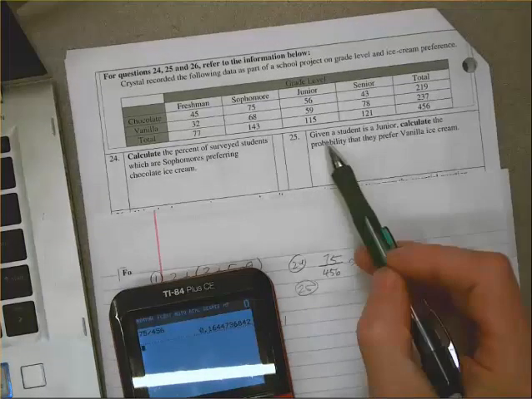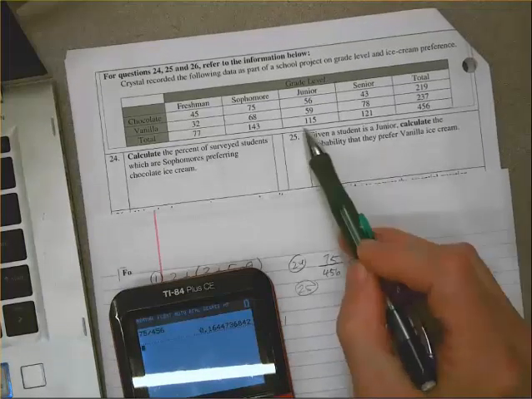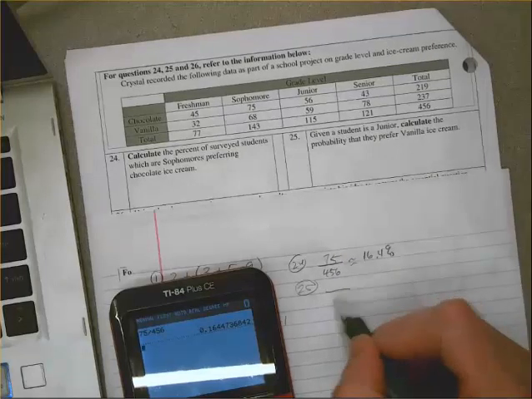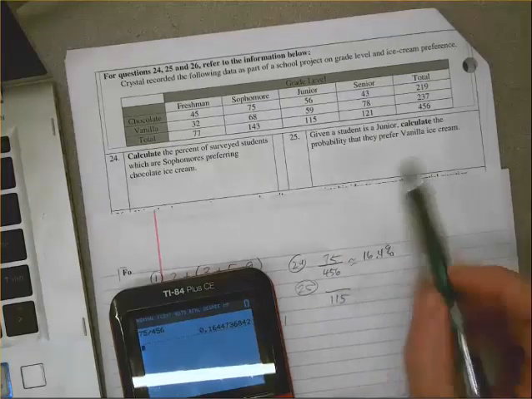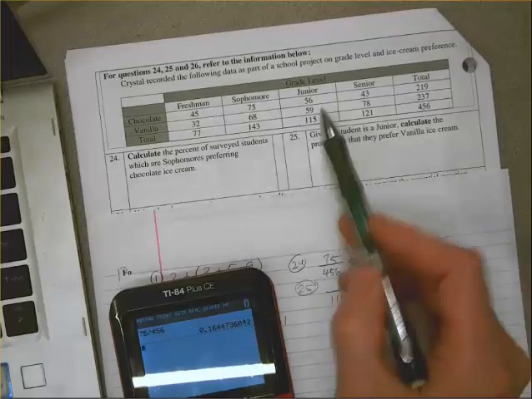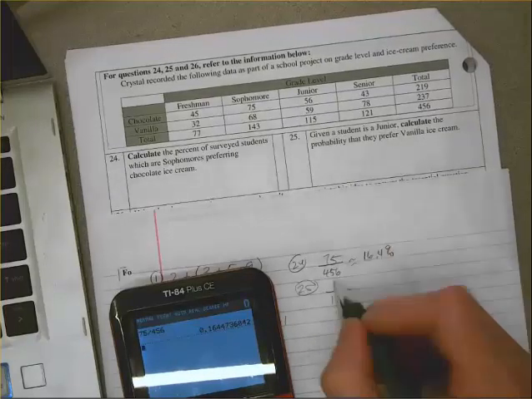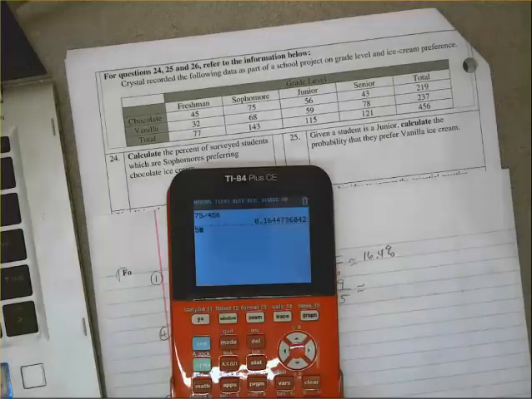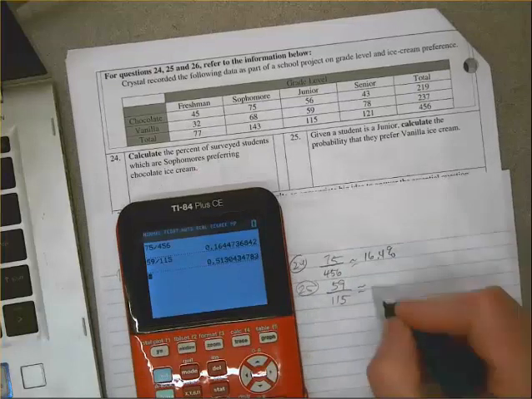students, it says given the student is a junior, so that means these 115 juniors is who the big group is. The small group is those that prefer vanilla ice cream. So there are 59 of those. So I'm going to divide 59 by 115 and I get about 51.3%.